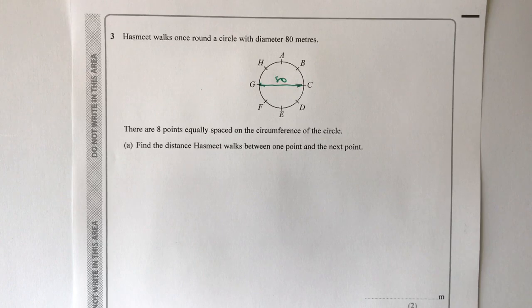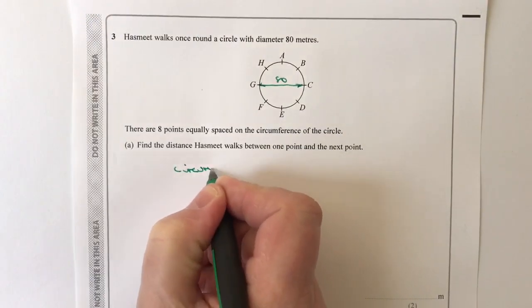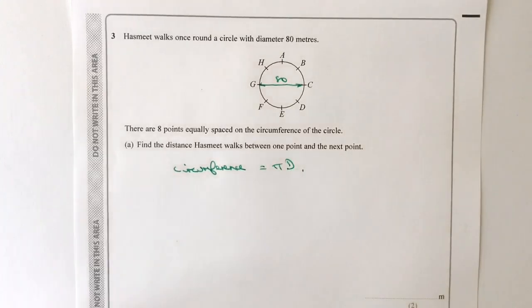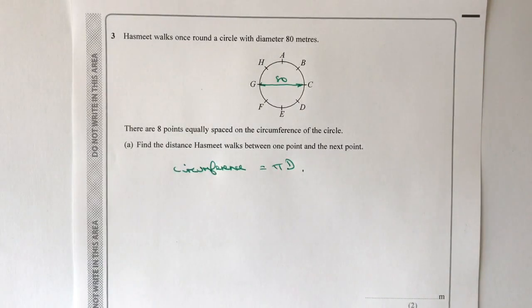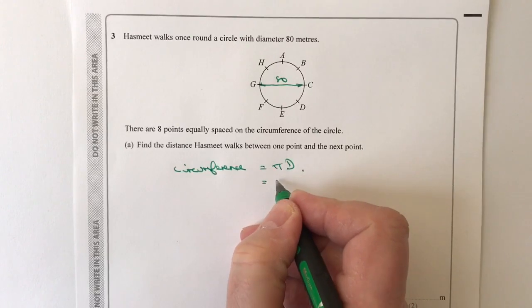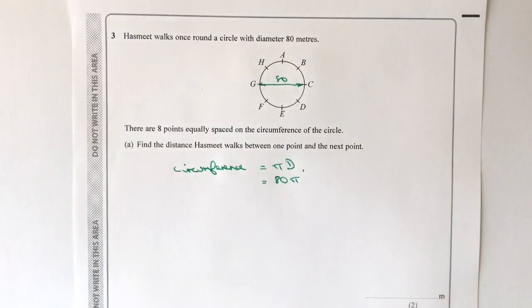Okay, well, firstly we need to know the circumference of the circle. So the formula we're going to use is circumference equals pi d. All right, now some people might use 2 pi r. It's exactly the same, doesn't really make any difference, but in this particular case I can say the circumference is going to be 80, which is the diameter, multiplied by pi. And at the moment I'm just going to leave that pi in there because I don't know yet whether I'm going to need to calculate it much more than that.